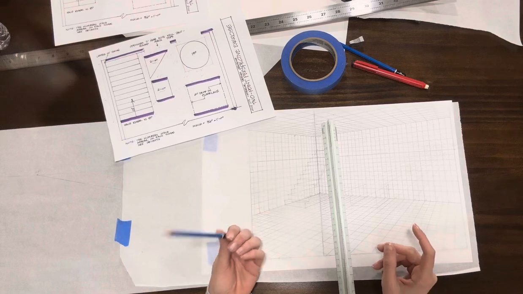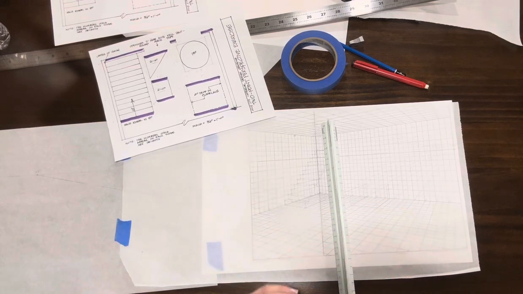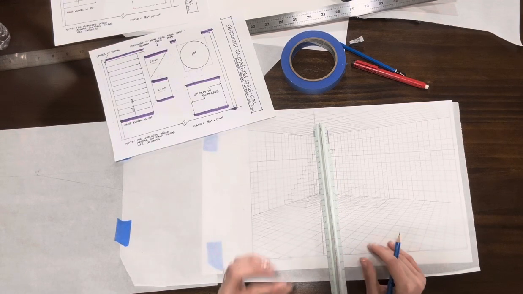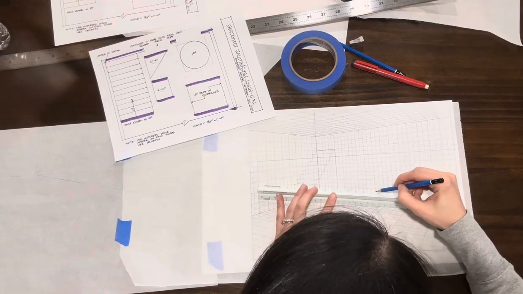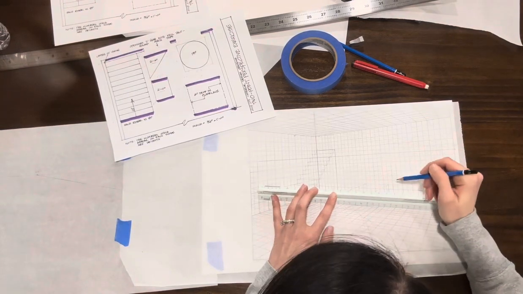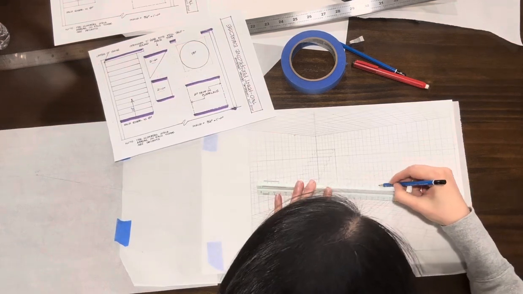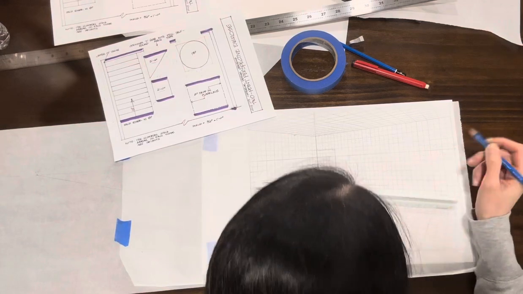One of the tips is using your H pencil. H is so thin, avoiding any technical problems. The other thing is to make sure that your lines are straight, and that you're using the correct vanishing point for that. So, oops, let's see, that's my problem here. Okay.